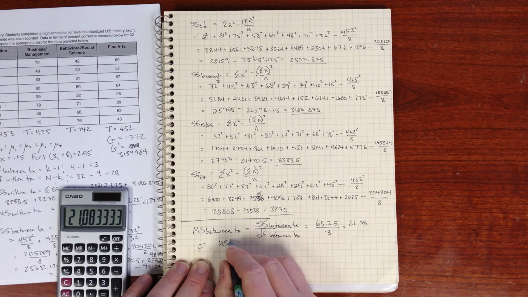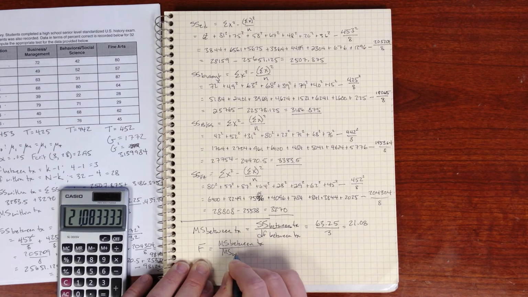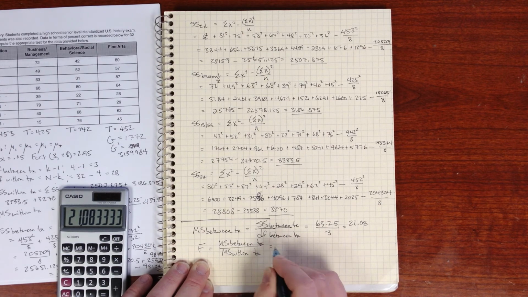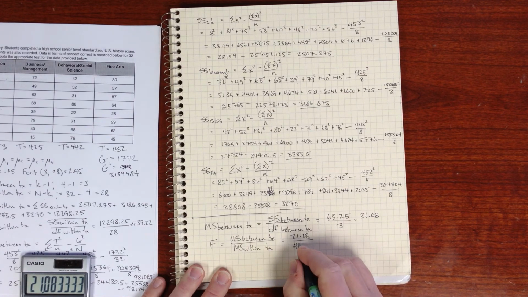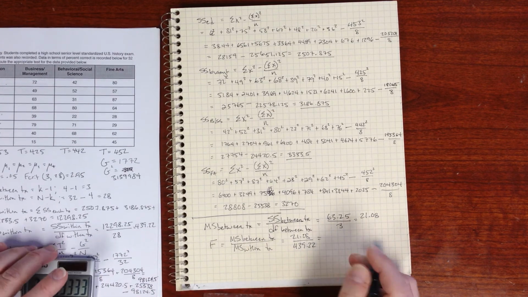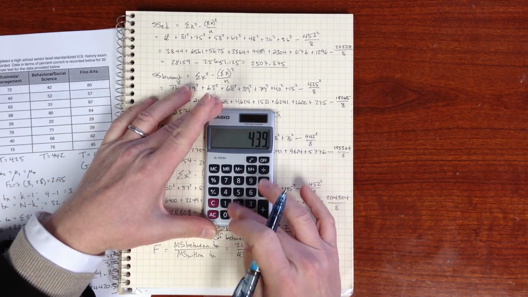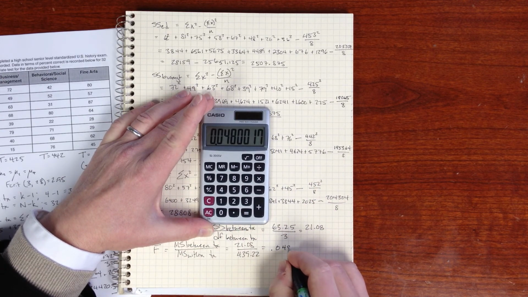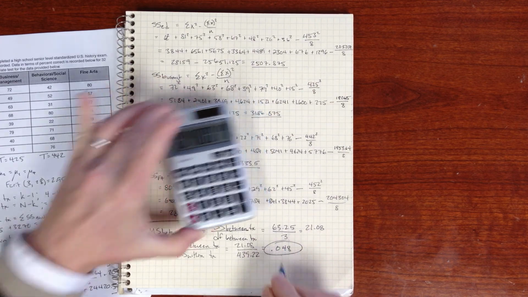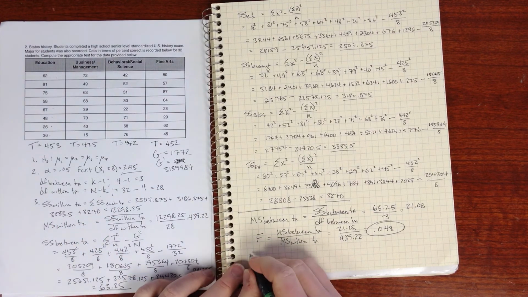It's the mean squared or variance between treatments to the mean squared within treatments, or 21.08 divided by what was our mean squared within treatments? 439.22. It's going to be small. 0.048 with rounding. Let's compare that to our critical value for F, which was 2.95, so that we can make our decision.